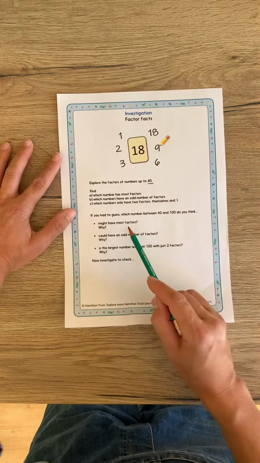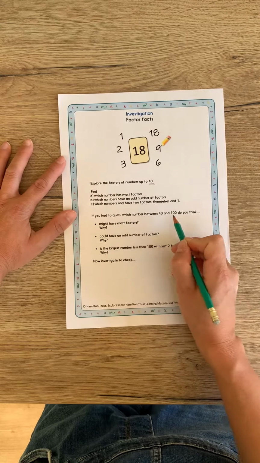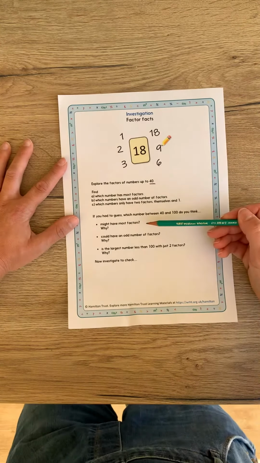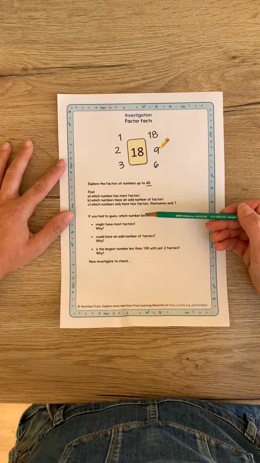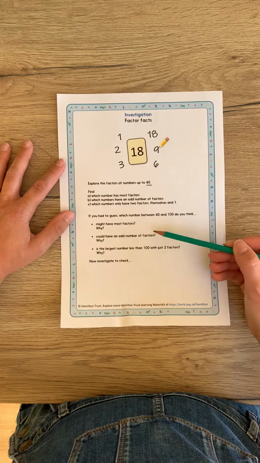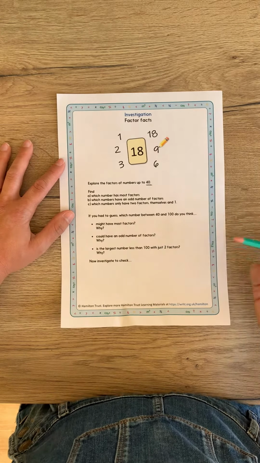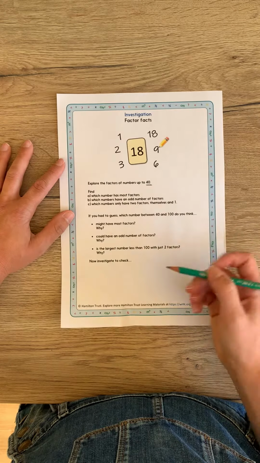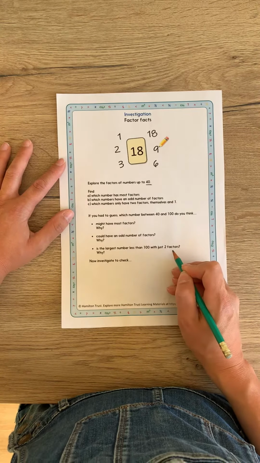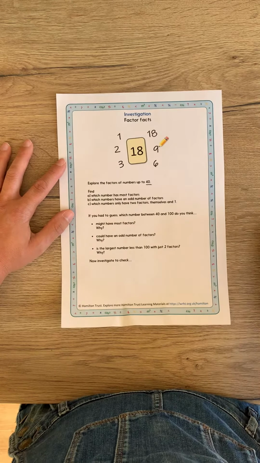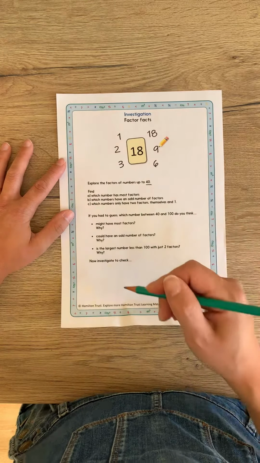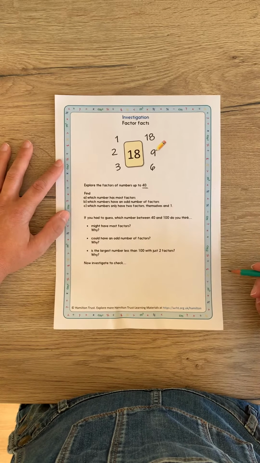And then if you had to guess which number between 40 and 100 might have the most factors and why is this the case, using your learning from the lesson? Which number could have an odd number of factors and why? And which number is the largest number less than 100 with just 2 factors? So that would mean itself and number 1. And why? Have a guess first, have an estimate of these ones, then investigate to check. And so I can see your understanding.